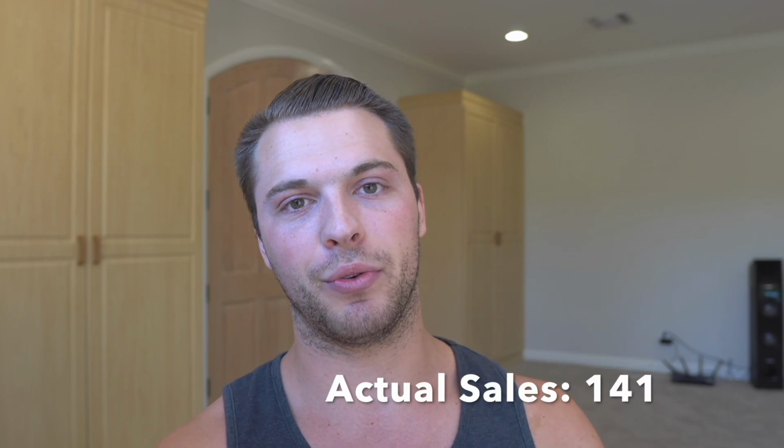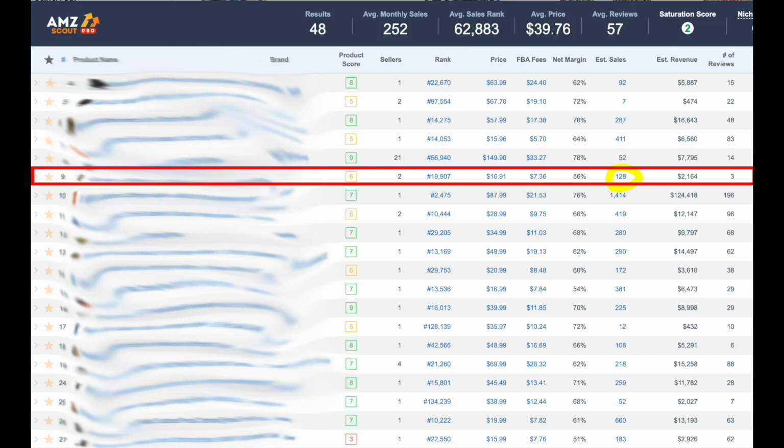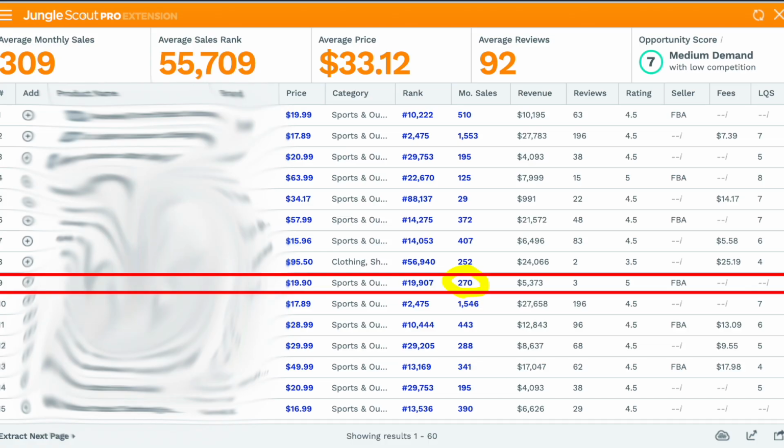So the actual sales on this product for myself are 141 units a month, for the last 30 days. AMZ Scout pulled up 128 units. So again, pretty close. Was that 13 off? A little under, just like we've seen. Jungle Scout said 270. So this could be the category here. This could be the lower amount of sales. Jungle Scout is overestimating this one by about 130, so it's almost doubling it.